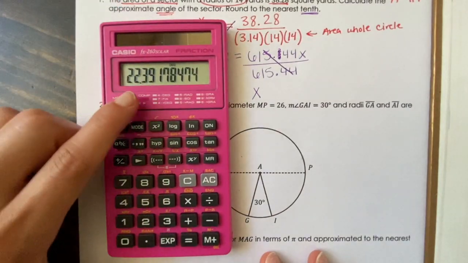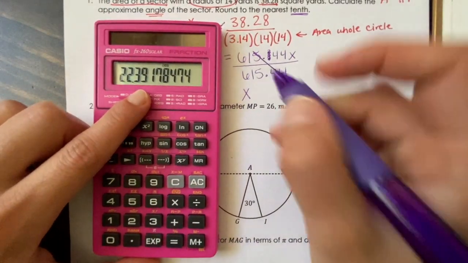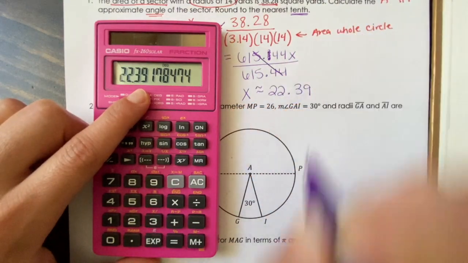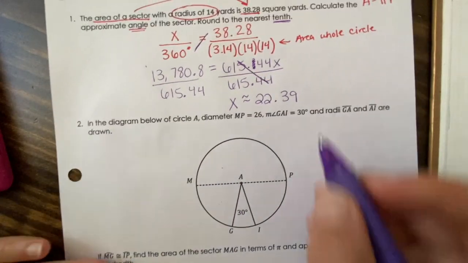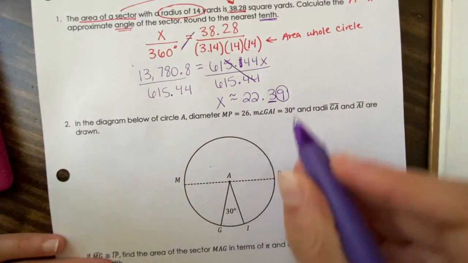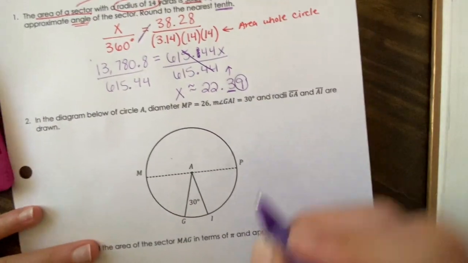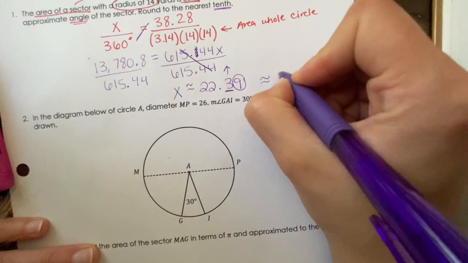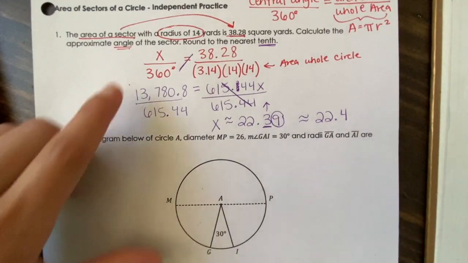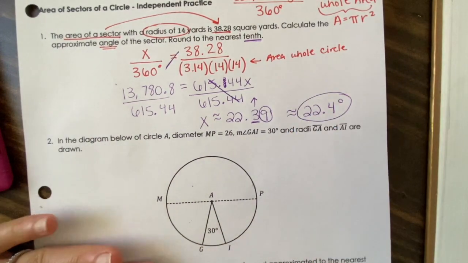So we're going to look at the tenths place, and then we need the number behind it as well. So x is about 22.39. Okay. Tenths place is your first decimal place. We're going to look behind it. That 9 is 5 or larger, so it's going to round that 3 up. So x is about 22.4, and we've got to think about what we're talking about. It says we're finding the angle, 22.4 degrees.